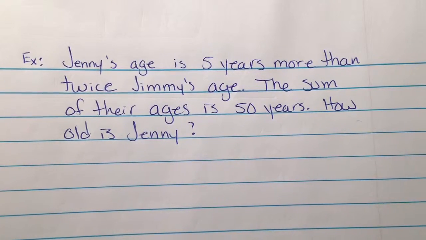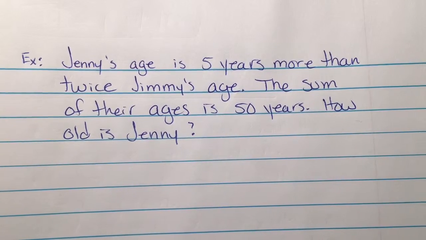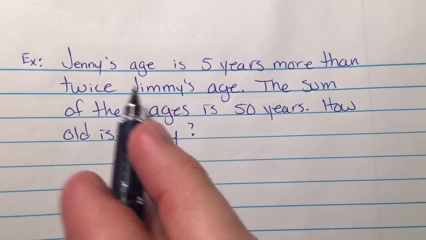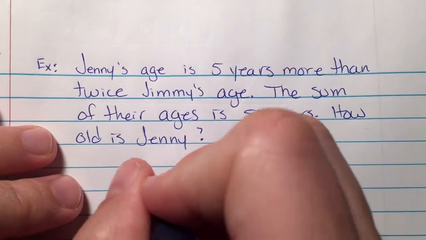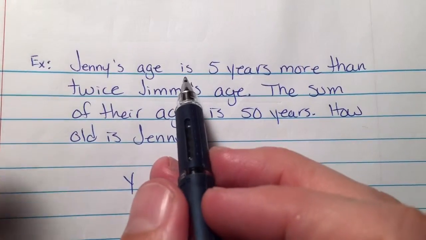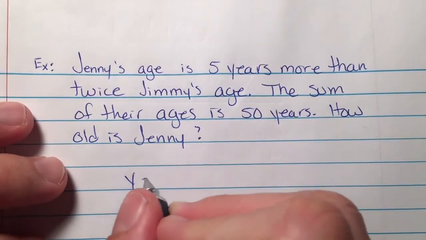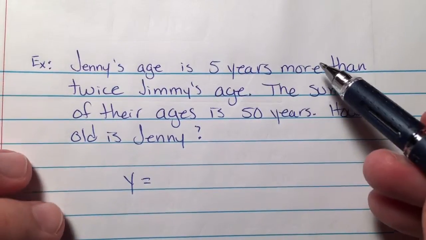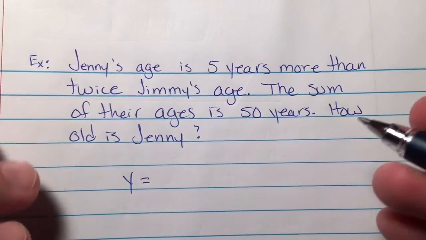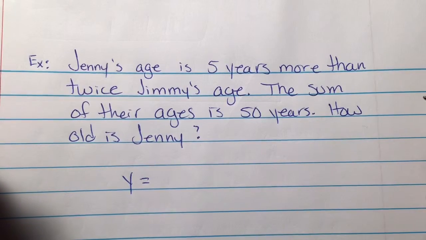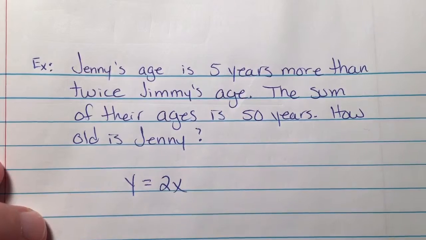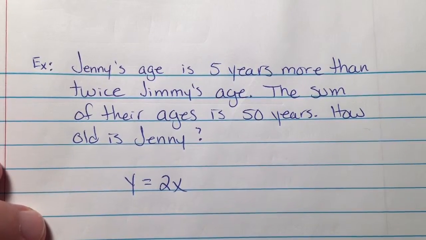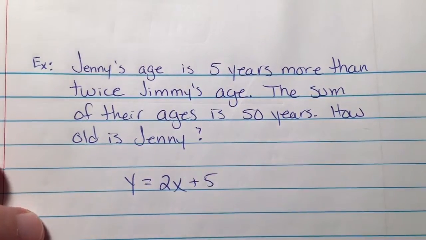So just focusing on that, I'm going to first apply X's and Y's to people. I'll say Jimmy's going to be X and Jenny's going to be Y. So, Jenny, Y. She is, now I'm talking about math, when something is, that means it's equal. She is 5 years more than twice Jimmy's age. Well, twice means times 2, and Jimmy was X. So she is twice Jimmy's age, and then 5 more than that.